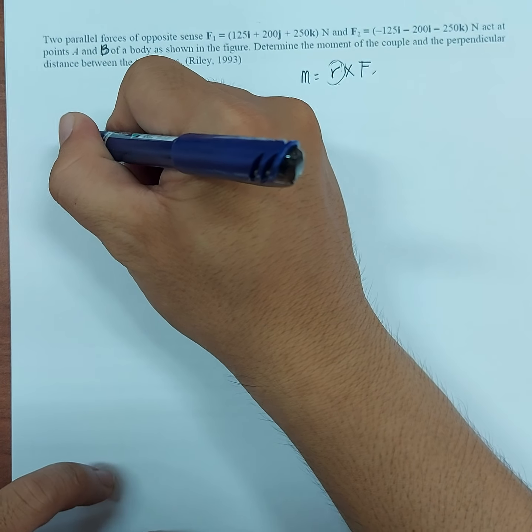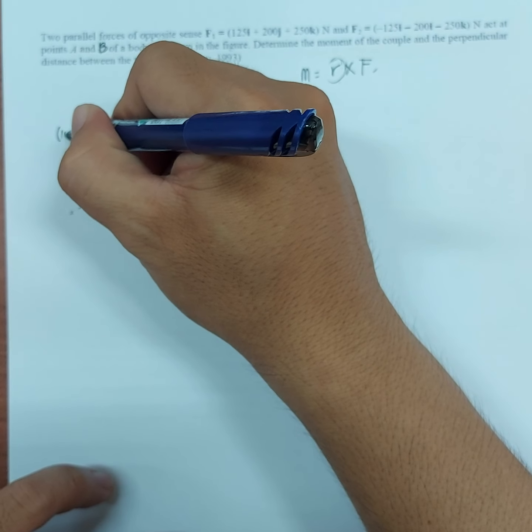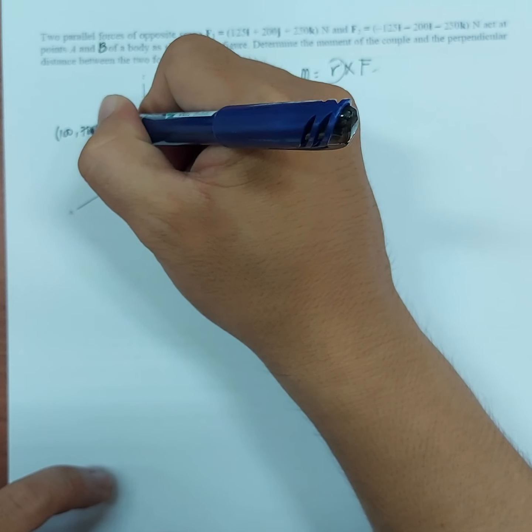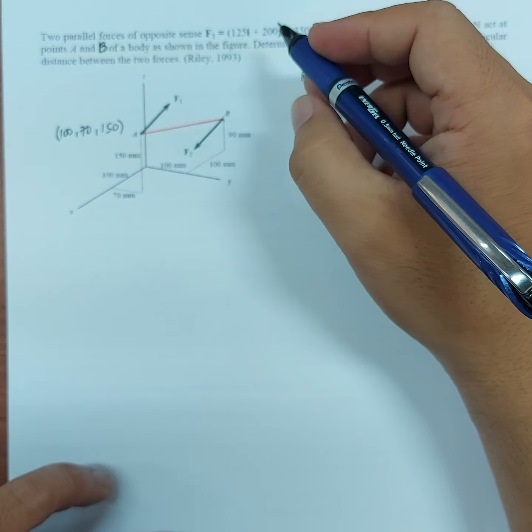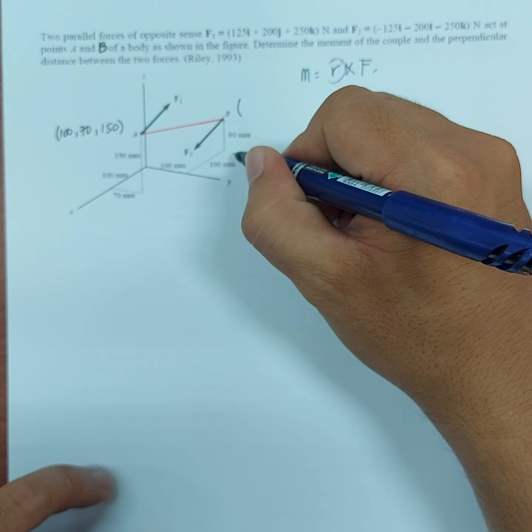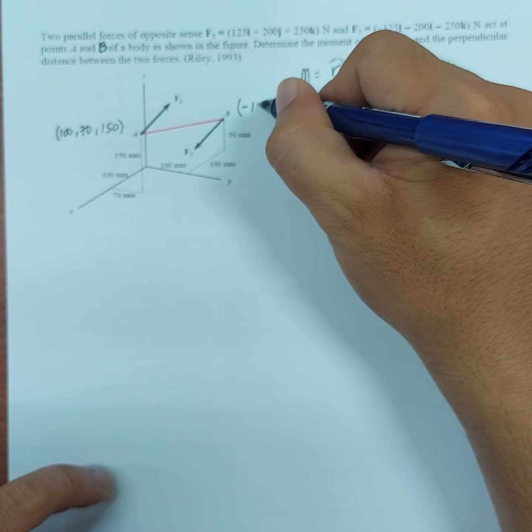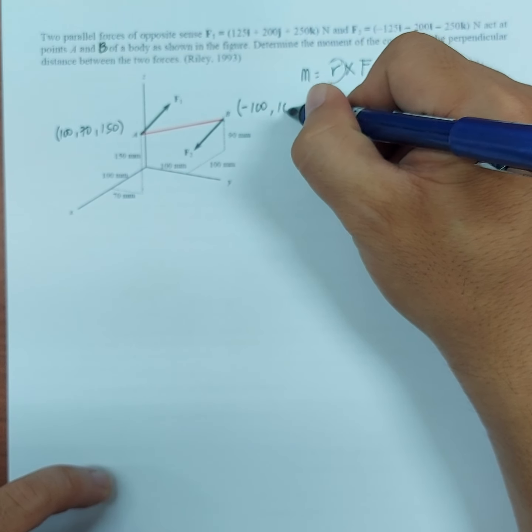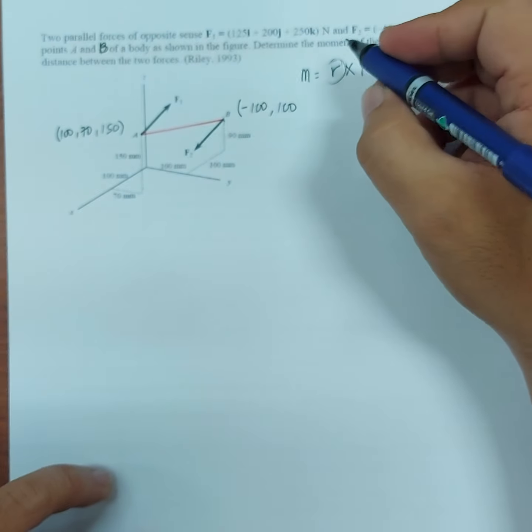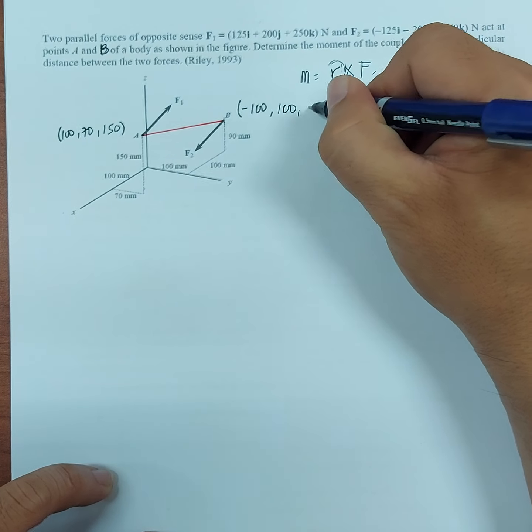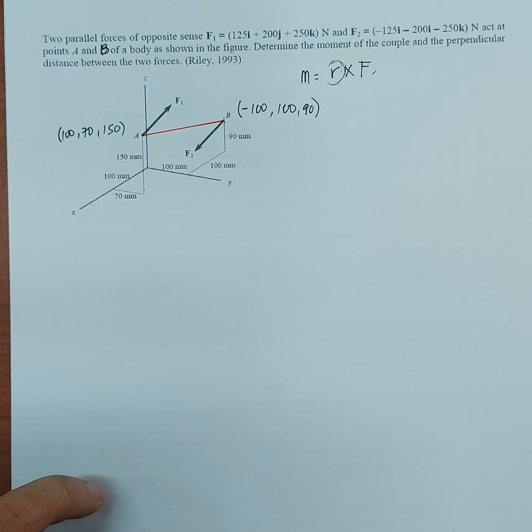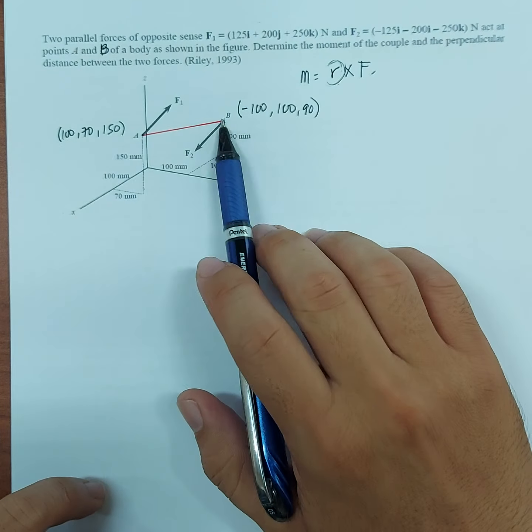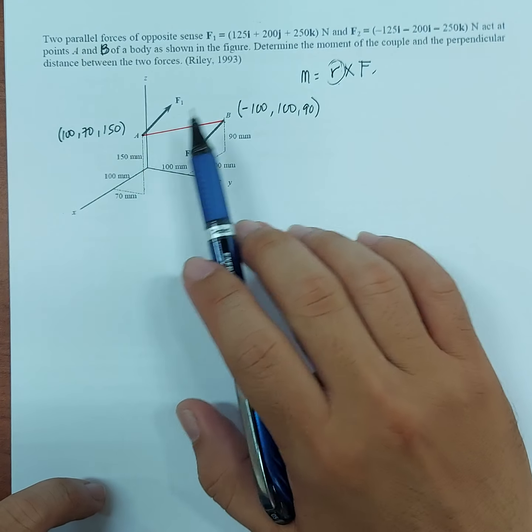B. So for point A, ang coordinates natin ay 170. These are in millimeters, and this is 150. Sa point B naman, palikod, so negative 100, 100. Okay, 100. And then 90 taas. Okay tayo. So, kunin natin yung position vector BA. Okay? BA.